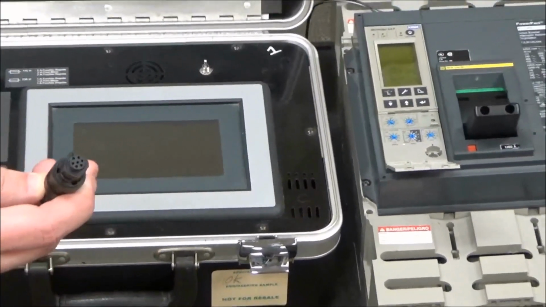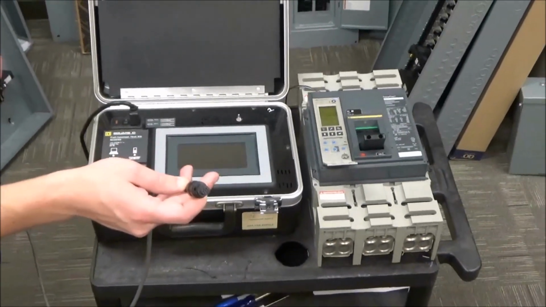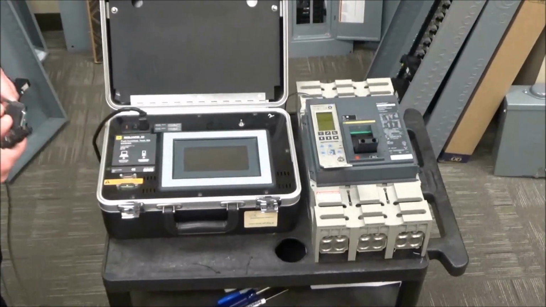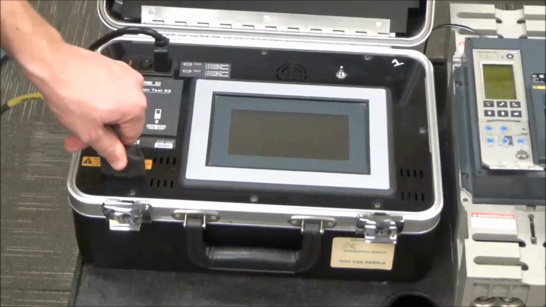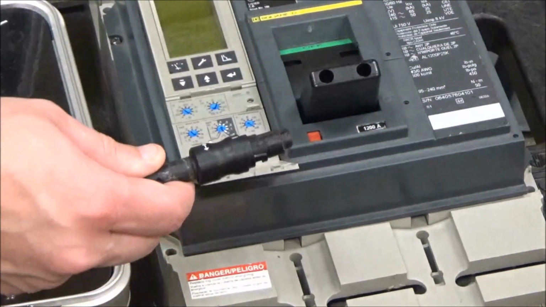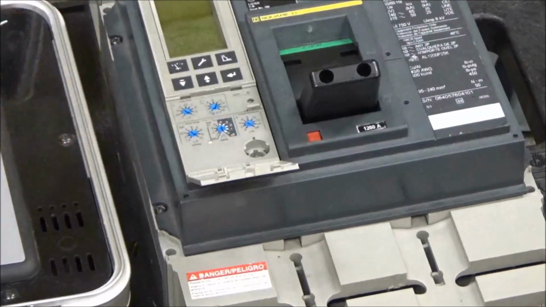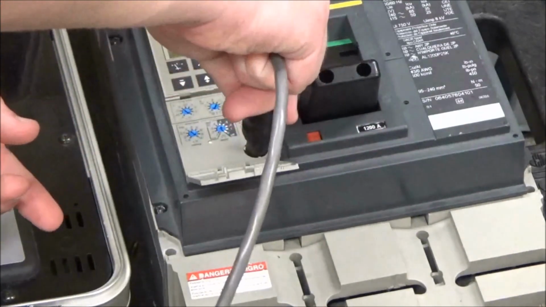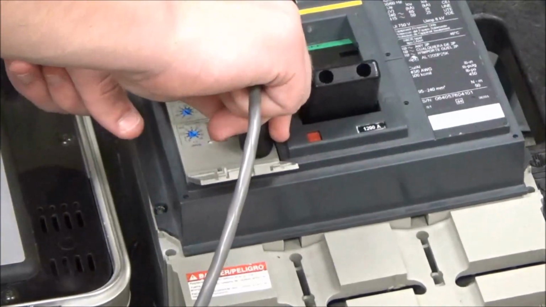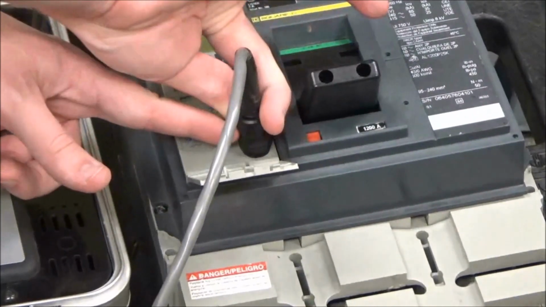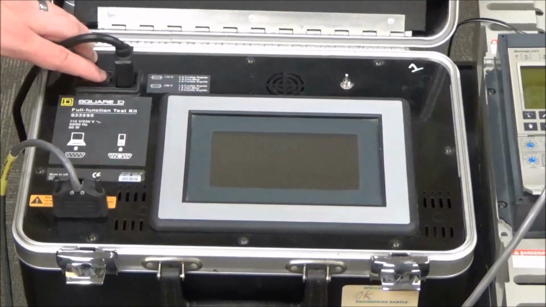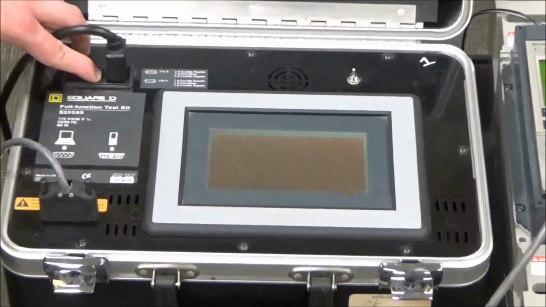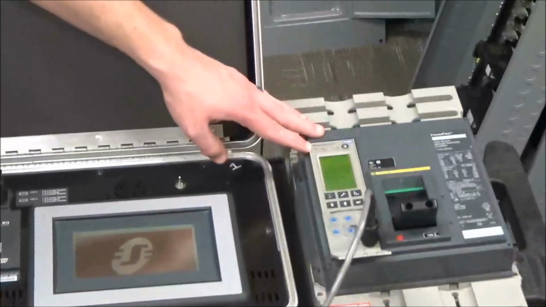For the Micrologic Trip Units, you'll use this 7-pin connector, and you will attach it on the FFTK to the bottom port. You will plug this connector into this port on the breaker, making sure that you have the alignment correct. And then once it is fully plugged in, you will twist this part of the connector so that it locks into place. Then you will turn your test kit on, and you will see that both the test kit comes on and the trip unit screen will also power up.